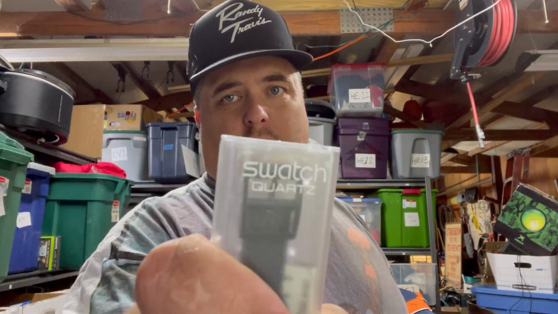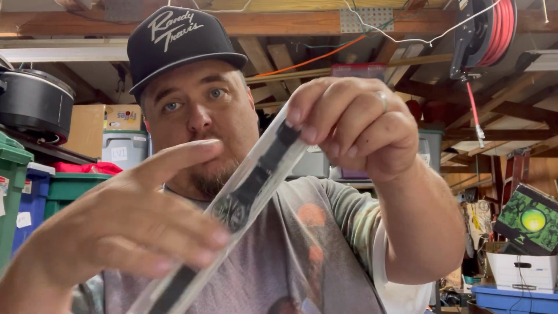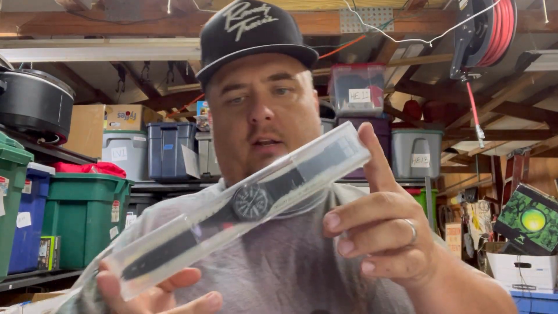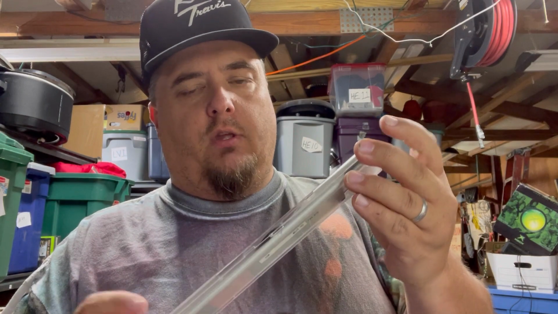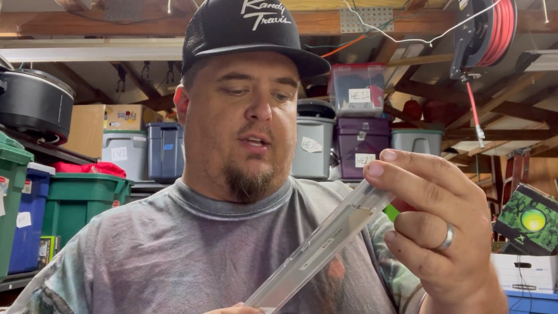It is Swatch brand. Swatch is still a popular thing. These were really popular in the late 80s, early 90s. You can switch all the parts and make them look way different. So if you bought a handful of them, you could mix and match, and it would be cool. And that was the cool thing to do with them.